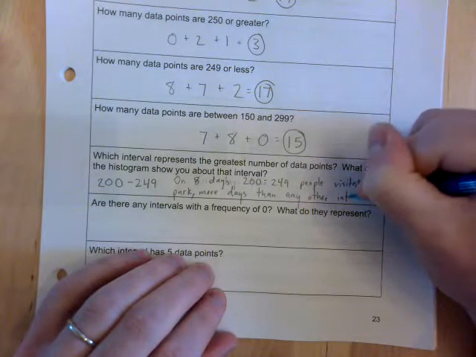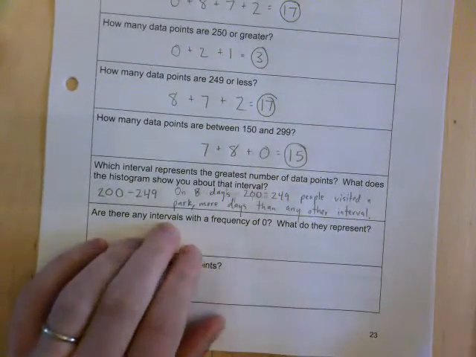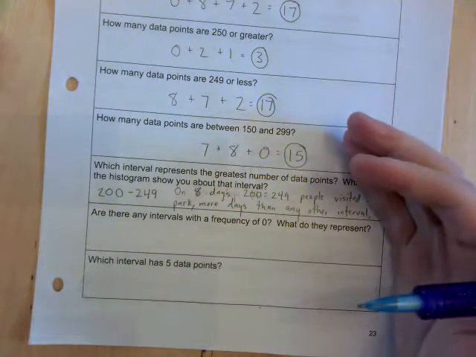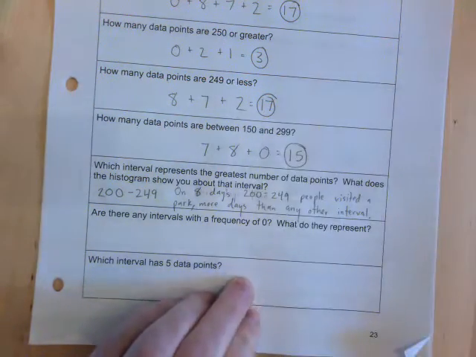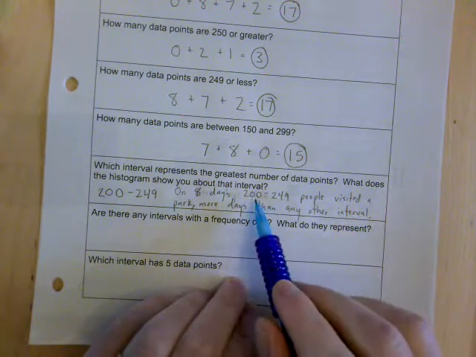So the reason I'm being so careful with how I'm wording that is you can't just say, just because it has the most of any other interval, it doesn't mean that on most days 200 to 249 people came, because out of 20 days, this interval came up 8 times.